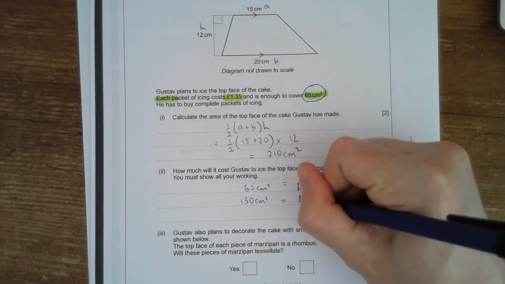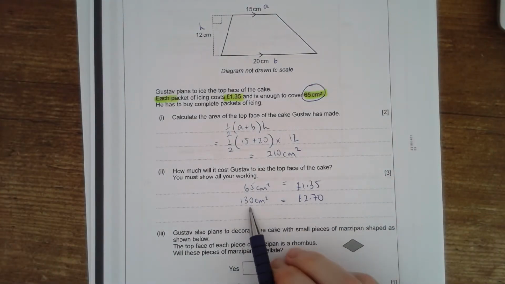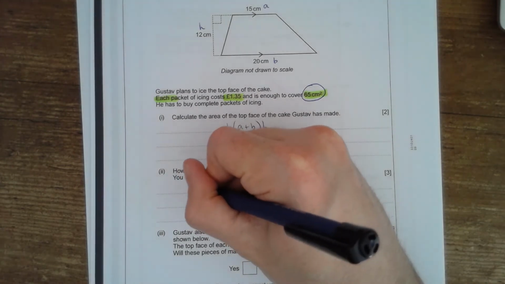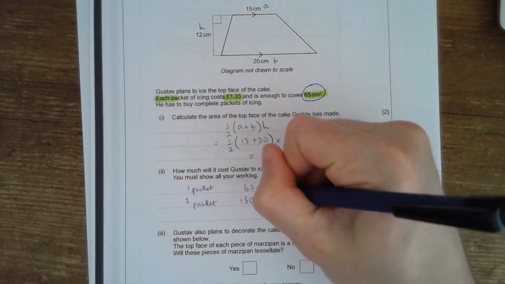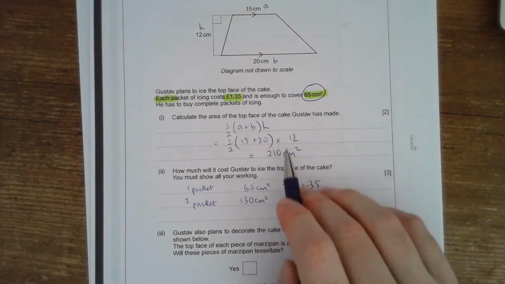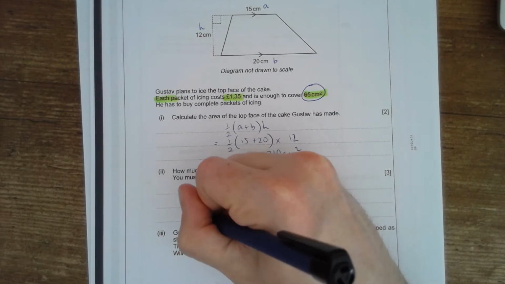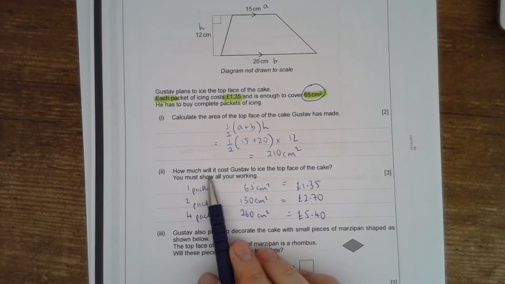That would be double the price, so that would be £2.70. If I added 65 onto that, that would be 195, which still comes short. So that's one packet, this was 2 packets, and 3 will still be short. So if I double the original again, it would be 260 centimetres squared, which would be 4 packets. That would be double the cost again.